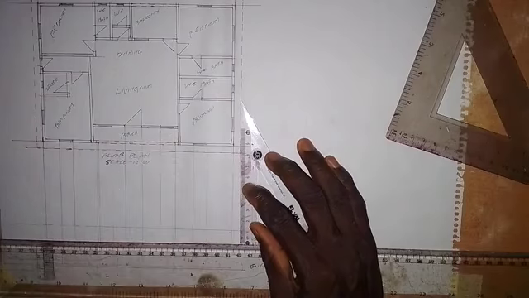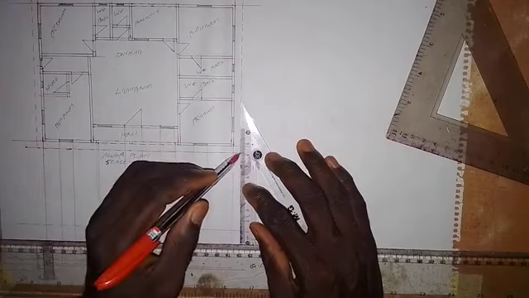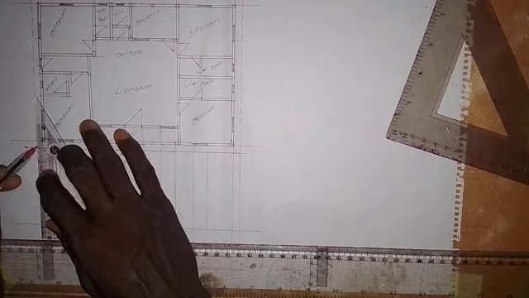We have not looked at the type of roof that we are given. We are going to look at it. So we also need to draw this line. We draw it down here for the east projection.